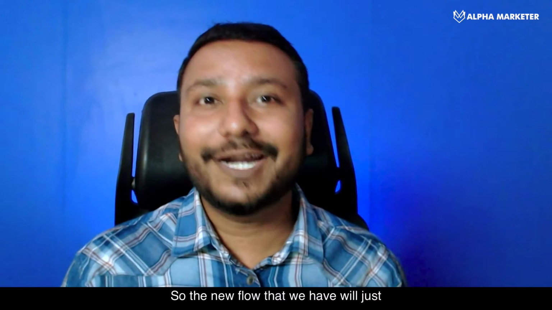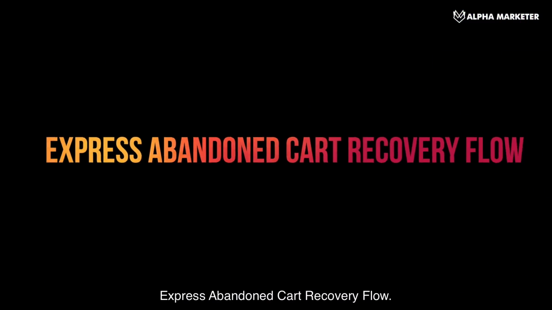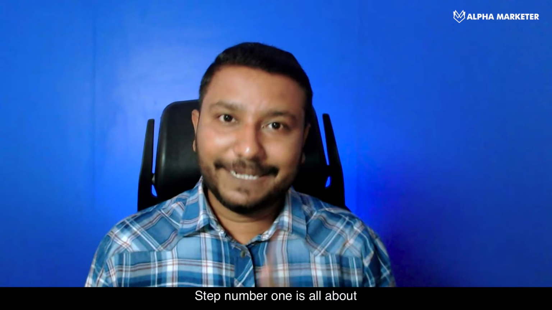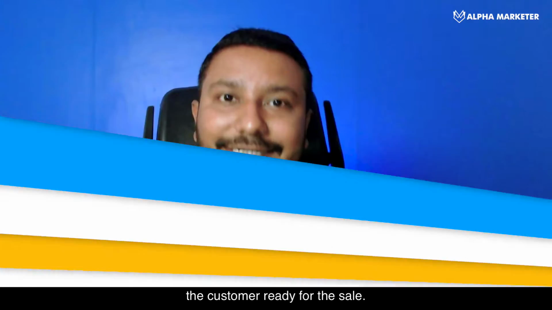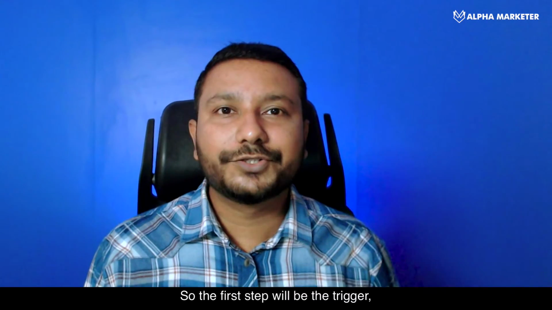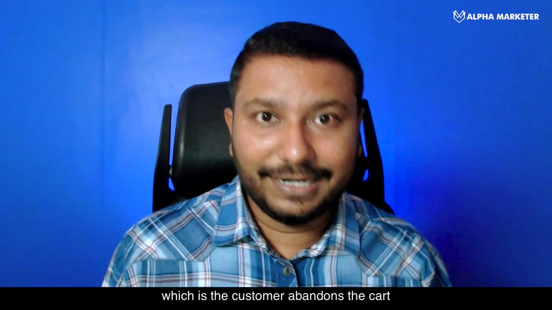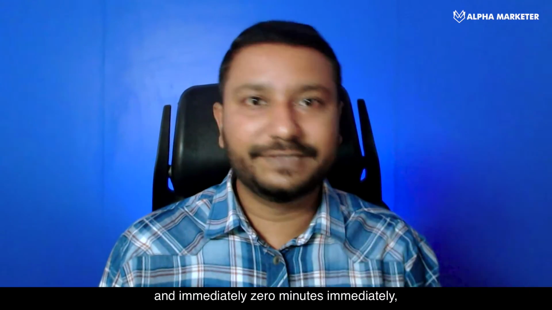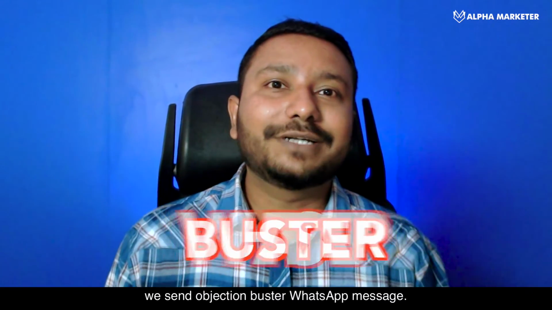So the new flow that we have will just have 2 steps, and we call it the express abandoned cart recovery flow. Step number 1 is all about pre-framing, which means getting the customer ready for the sale. So the first step will be the trigger, which is the customer abandons the cart, and immediately, 0 minutes, immediately we send objection buster WhatsApp message.